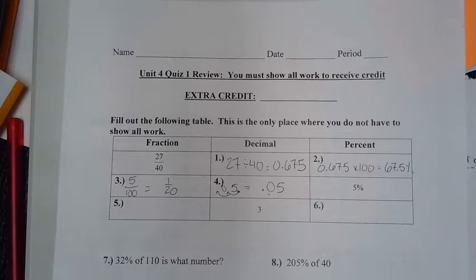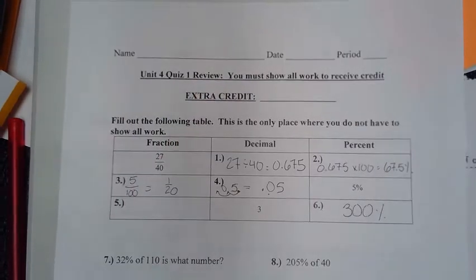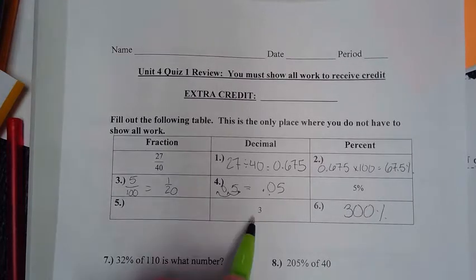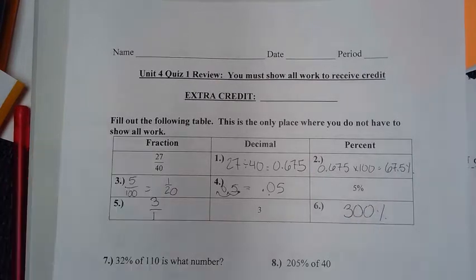The last one, number 3, or number 5 and 6, which deals with the decimal 3, is 3.0. To make it a percent, again, I multiply by 100 and I get 300%. And yes, that is possible. And I can put any whole number over 1 to make it a fraction, so I get 3/1.